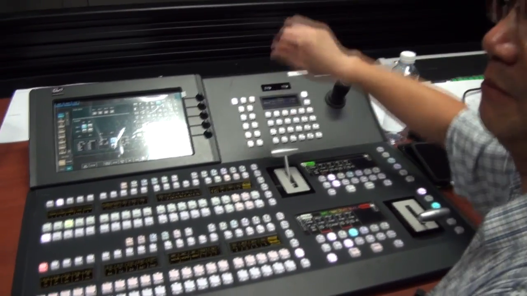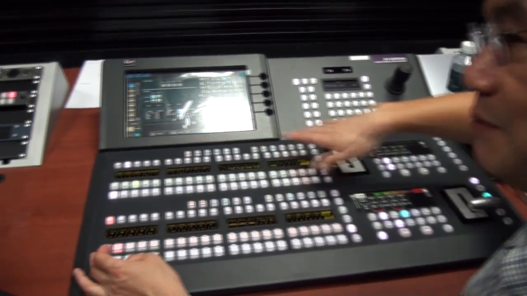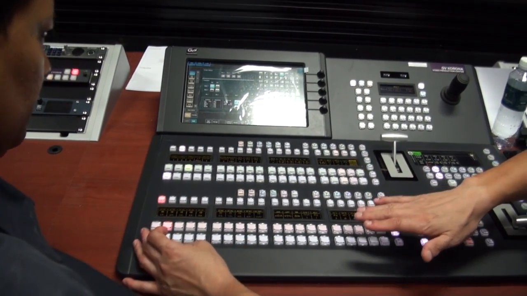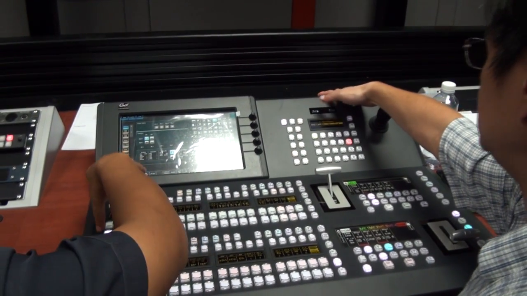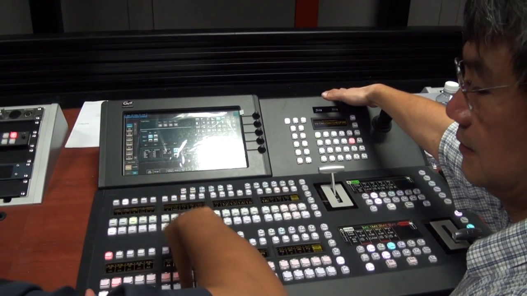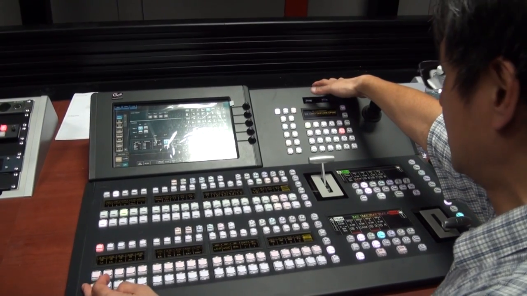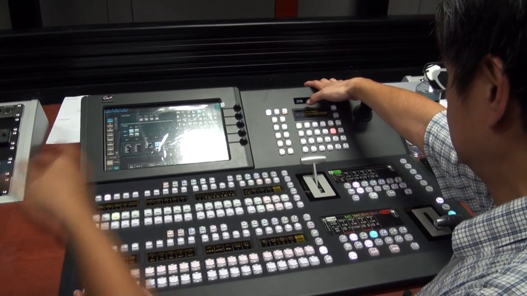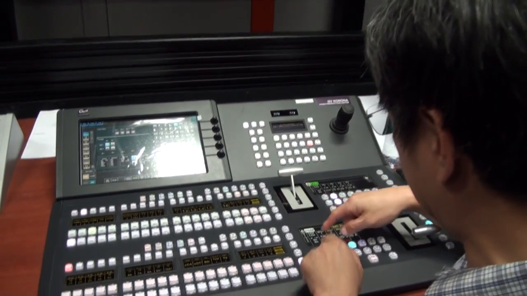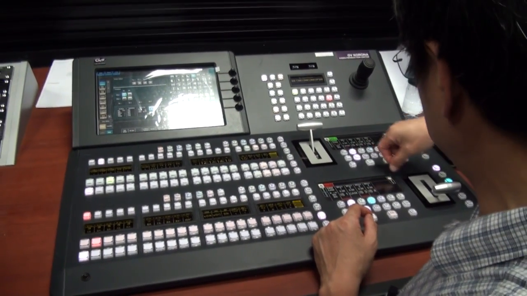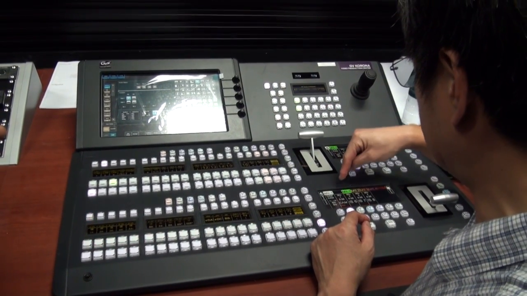This is one stripe, this is one stripe. If I go to stripe here, you will see this one is one and this one is one. Remember this morning when we selected here ME1?